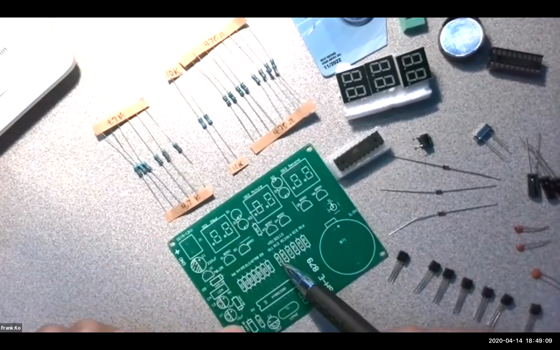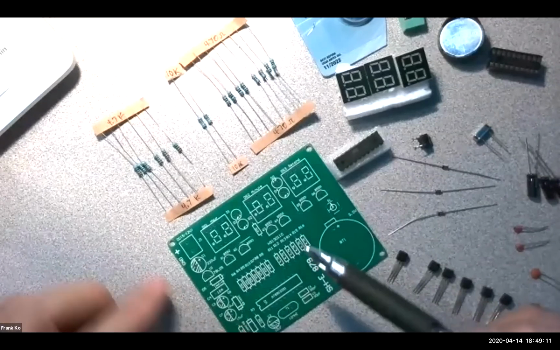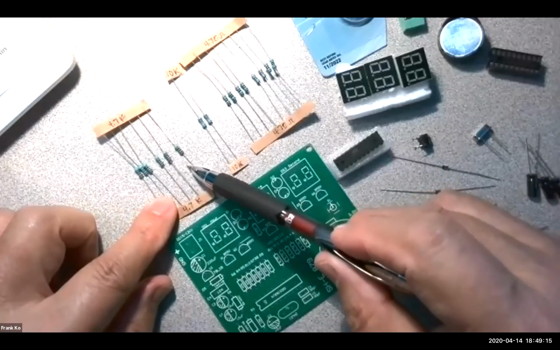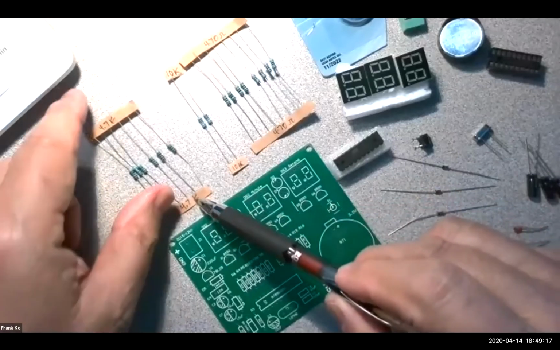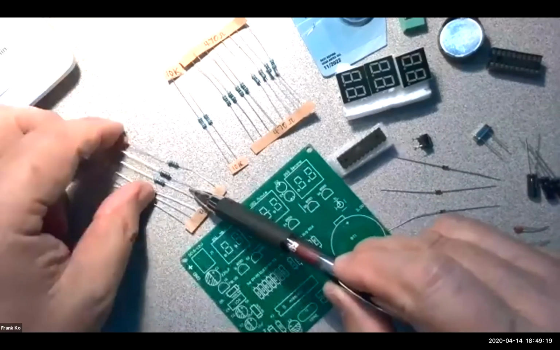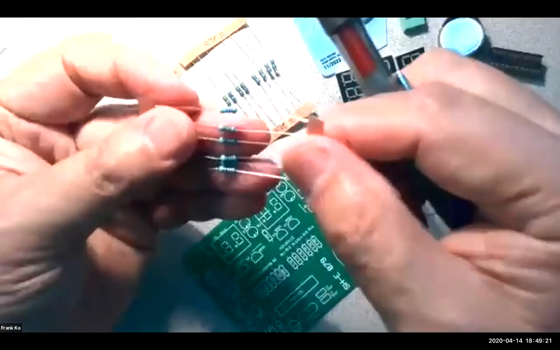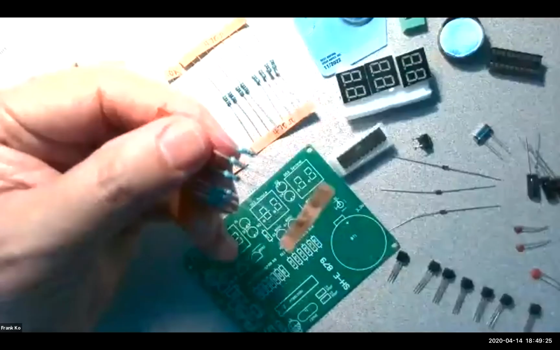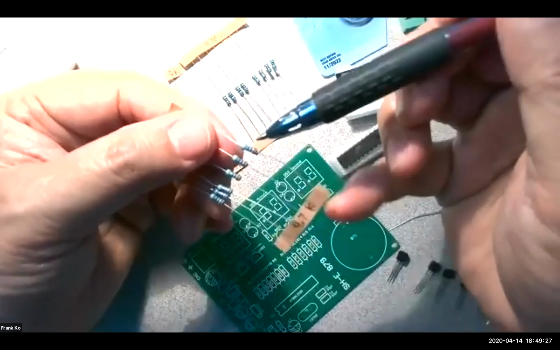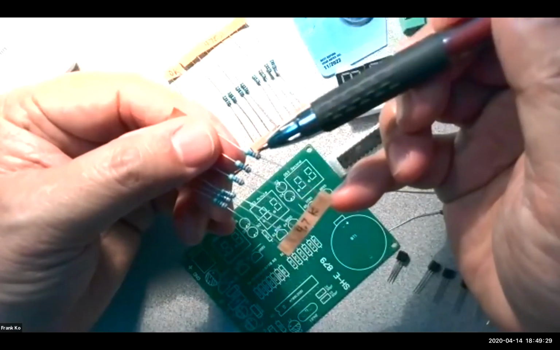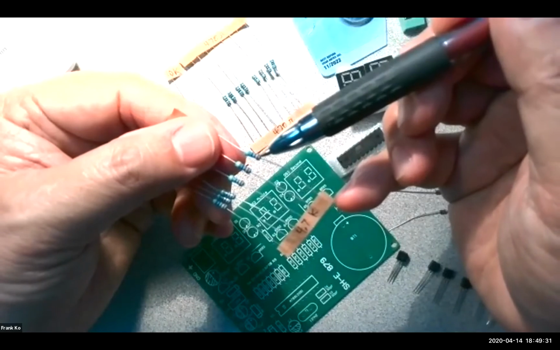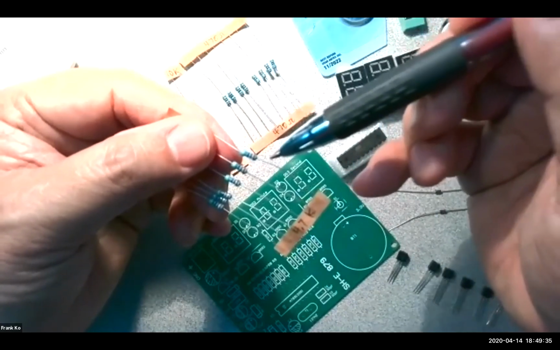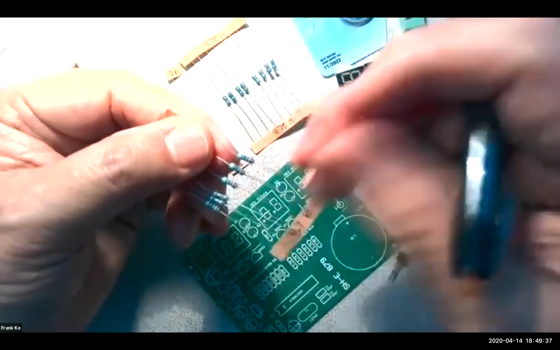Here are your six 4.7 K ohm resistors. I marked them 4.7, and you can double check the color coding. It is coded as 4.7, so yellow, violet, black, brown, and then the tolerance band is brown, which is a very low percentage, a very high precision resistor.